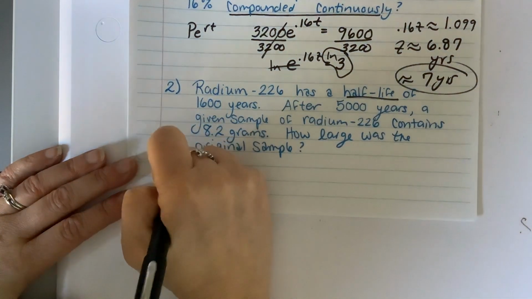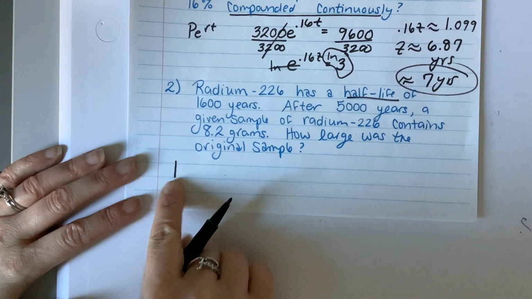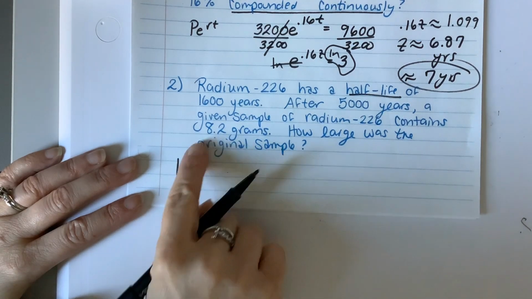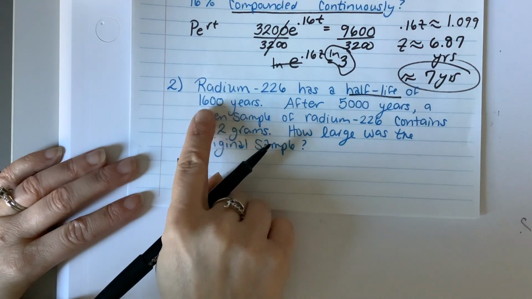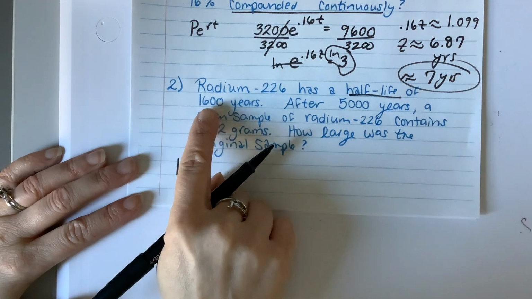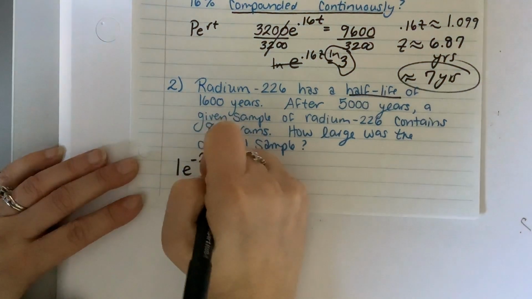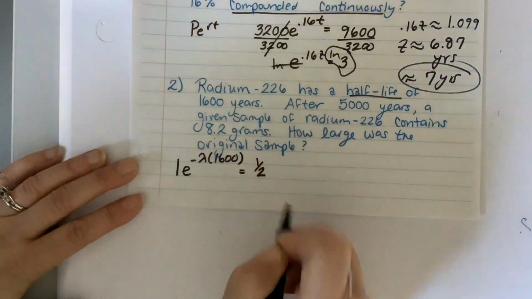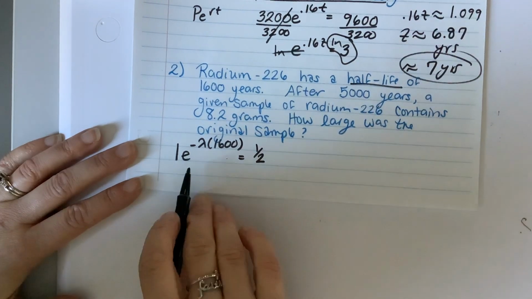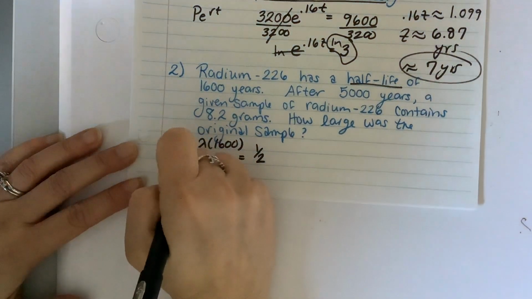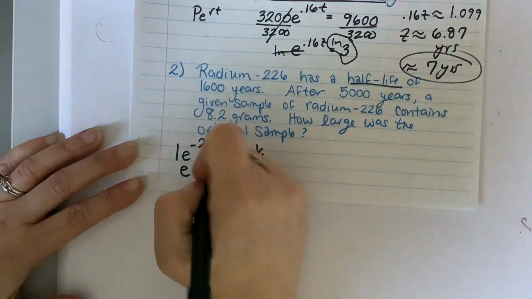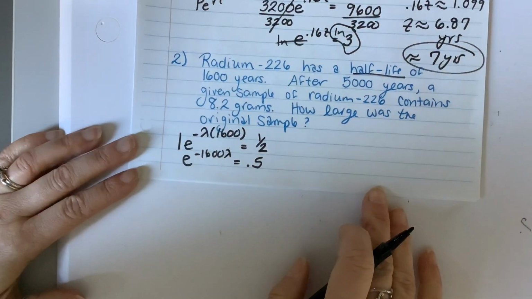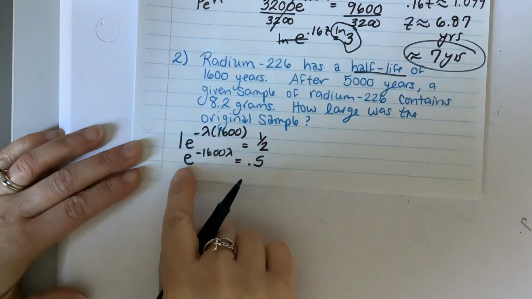So if I am starting with 1 gram of radium, E to the negative lambda, we do not know what that value is, in a time. The half-life is the time that it would take to break down into half of the original amount. In this case, it's 1,600 years. In 1,600 years, if we started with 1, it would be down to 1/2. So negative lambda times 1,600 is negative 1,600 lambda equals 1/2 divided by 1, which is 0.5. Get rid of E.